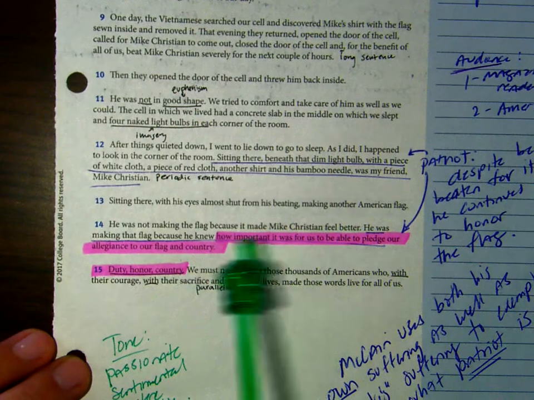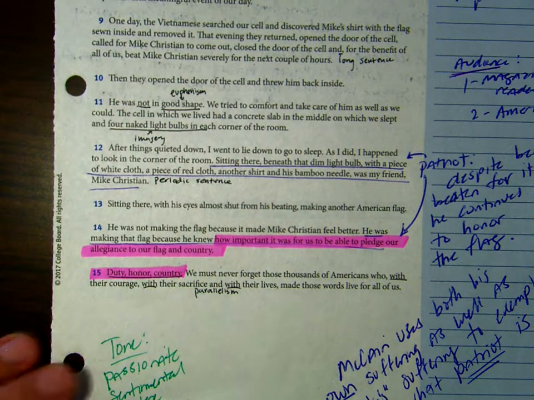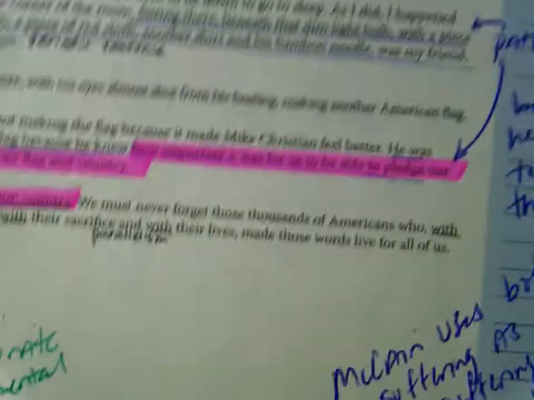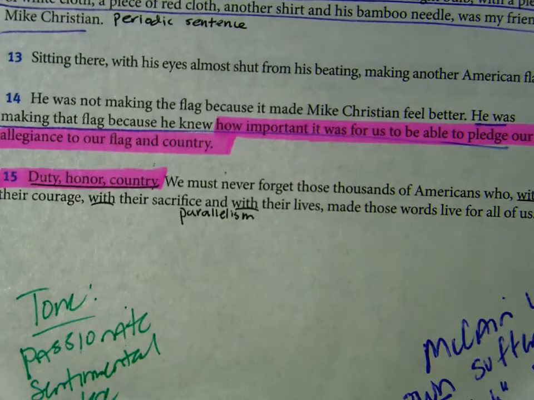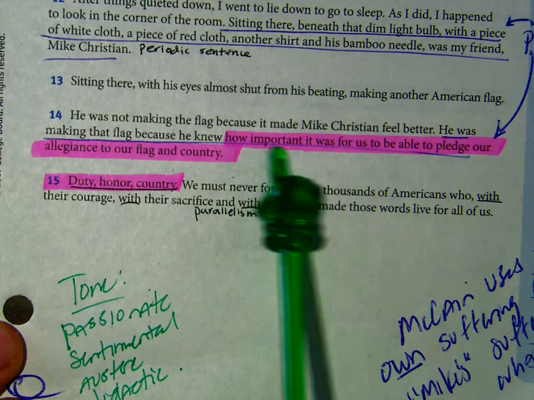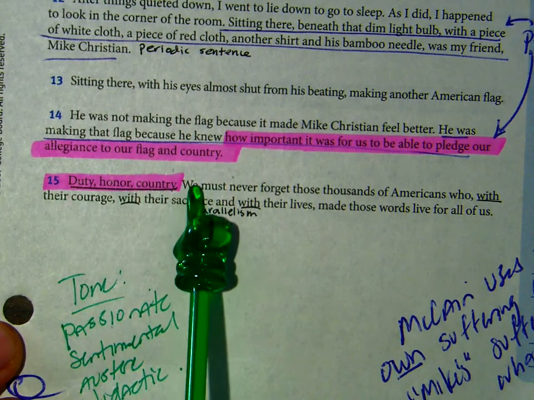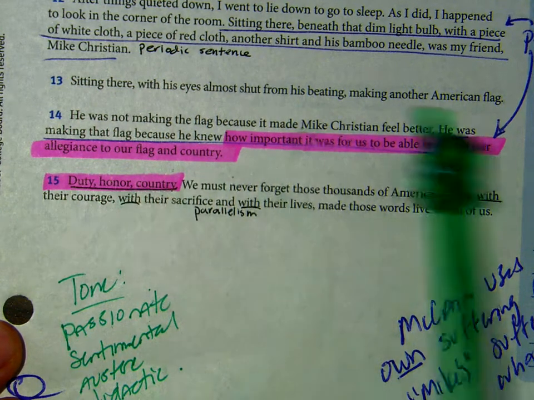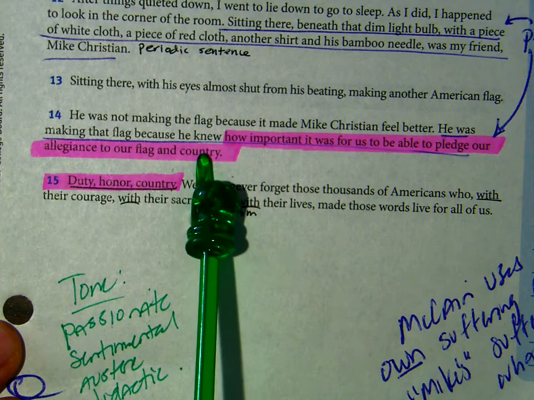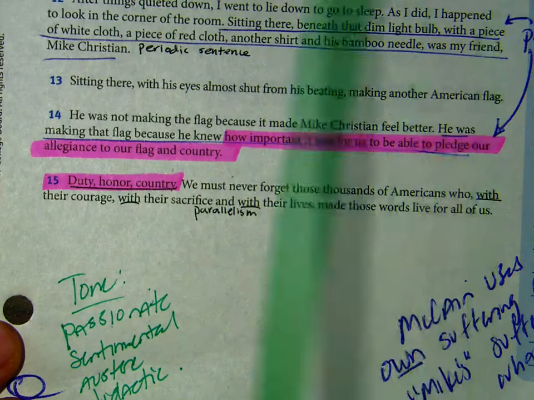And then lastly, you see here the pink highlight to signify the main claim or the main idea behind the whole article, which in this case is, we see here, he says, how important it was for us to be able to pledge our allegiance to the flag and country, duty, honor, country. So we can see that these are his main ideas, the importance of the pledge, your allegiance to your flag and country, and that's what he's talking about by using the extended example of Mike Christian.